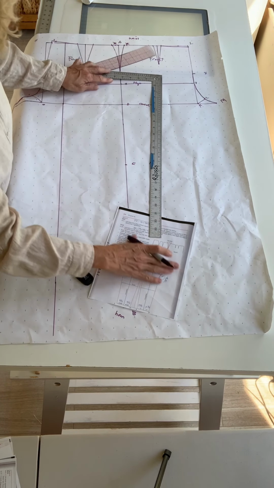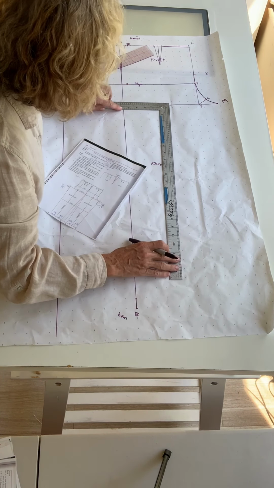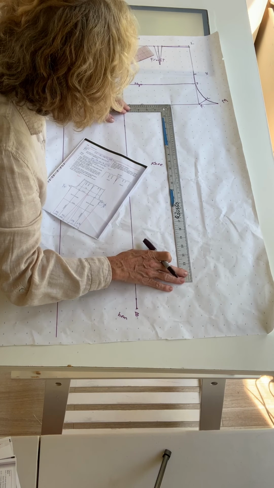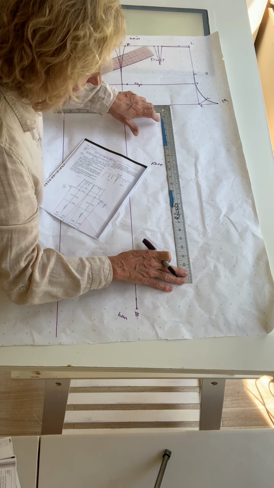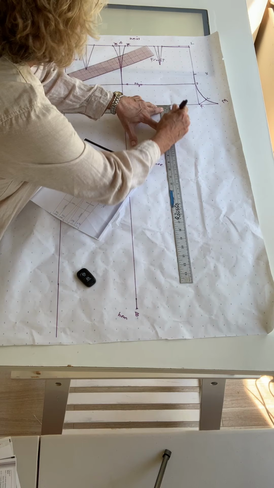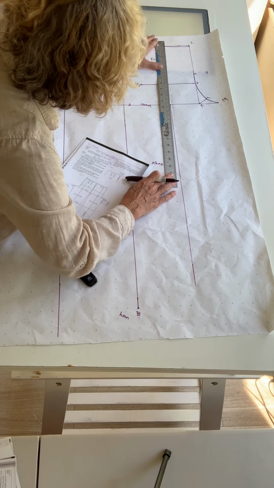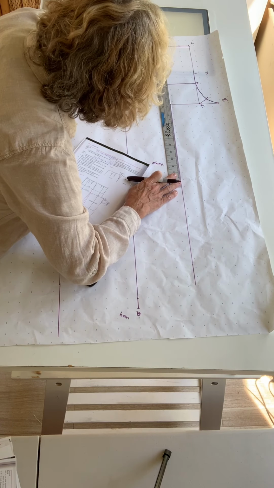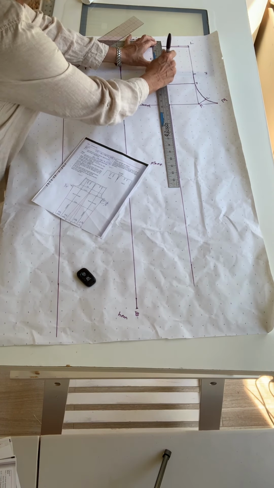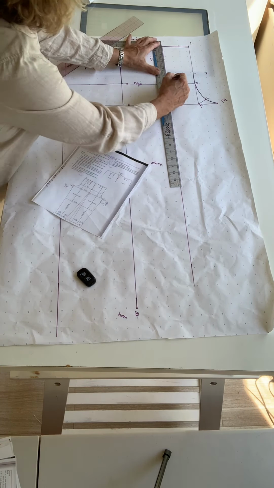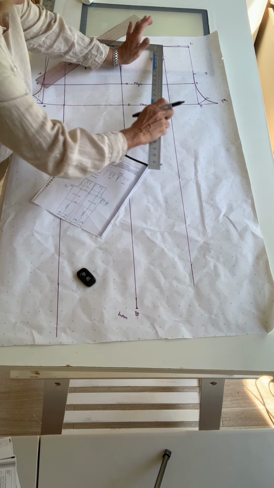Okay, so from that point, we're going to do the grain line again. It should be square from this whole crotch draft area. Same thing, go up and put that line in. It should be continuous.